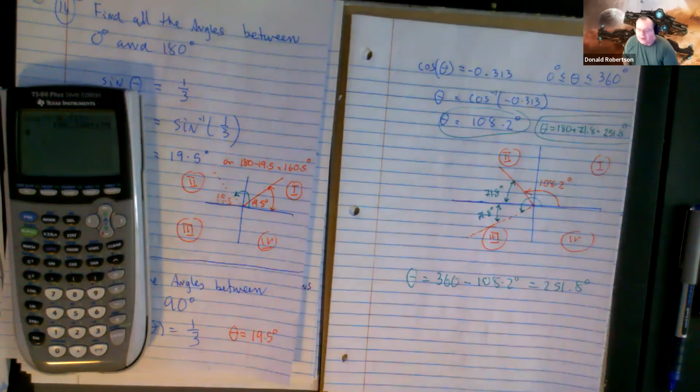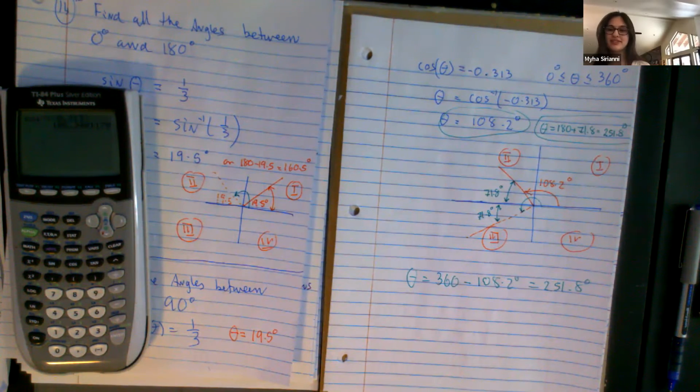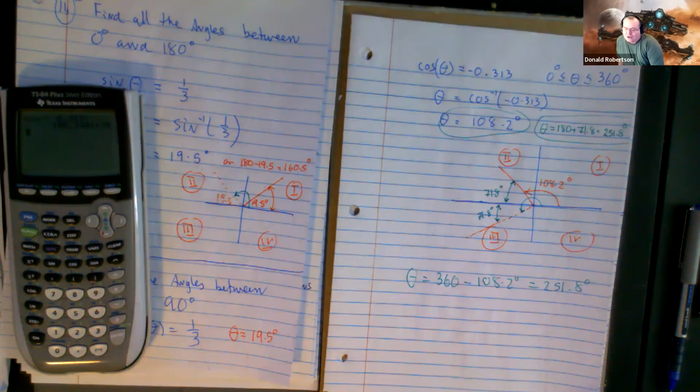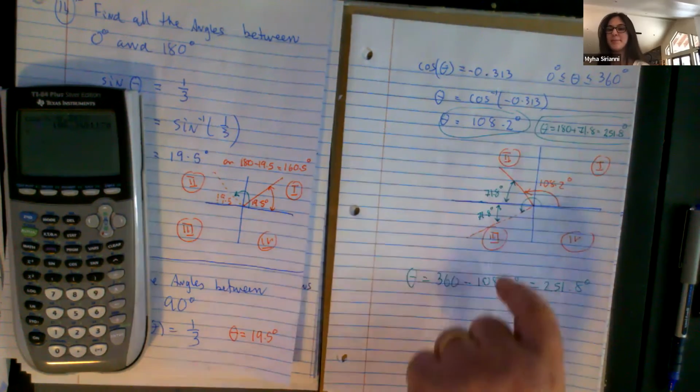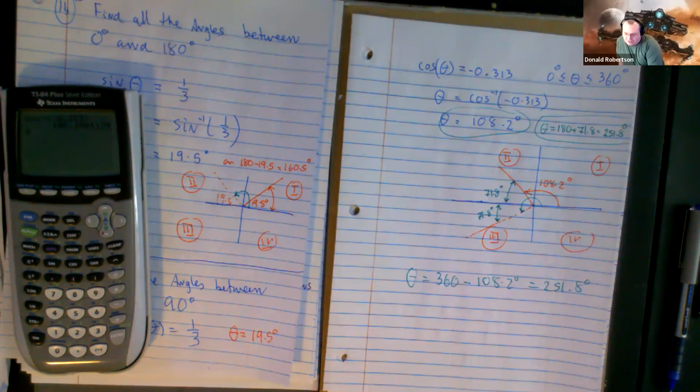What made you think of that? Because it works. I was just skipping steps. I didn't want to do all the steps. It's called being efficient, right? Nothing wrong with skipping steps. This trick that you've just used works really, really well for cosines. Unfortunately, not so well for the other two.